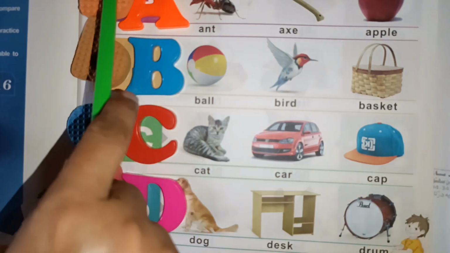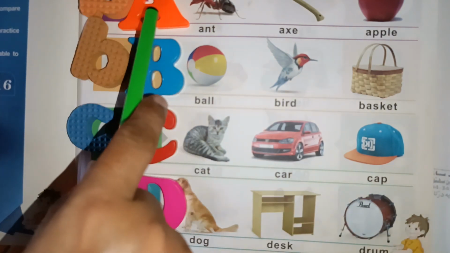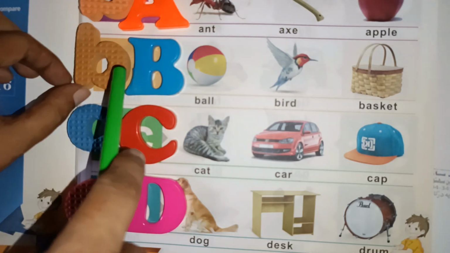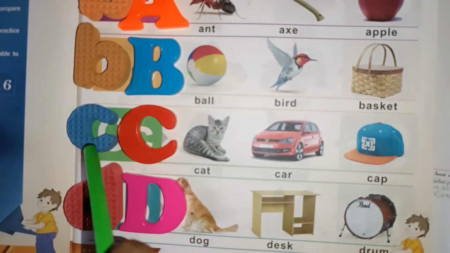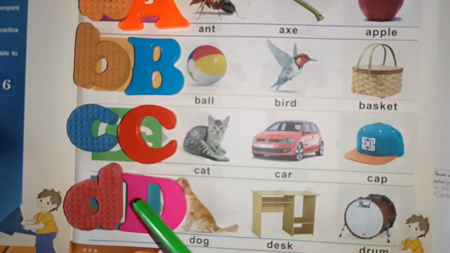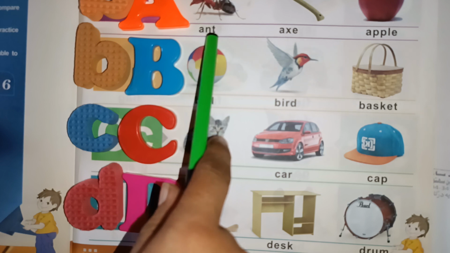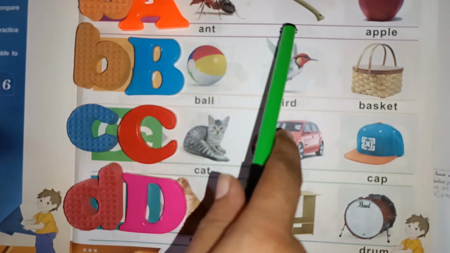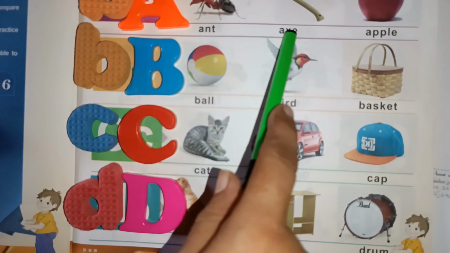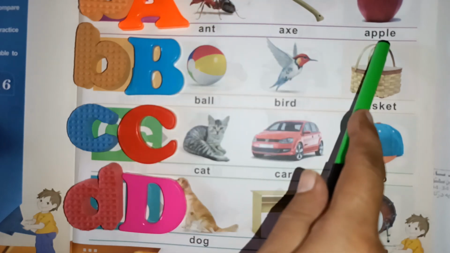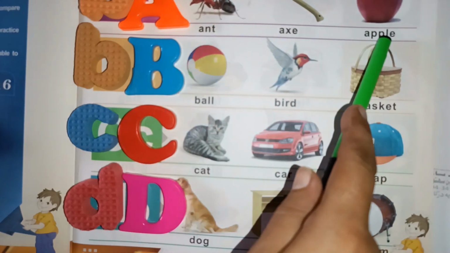A, small a, capital A, small b, capital B, small c, capital C, small d, capital D. A for ant, A for axe, A for apple.